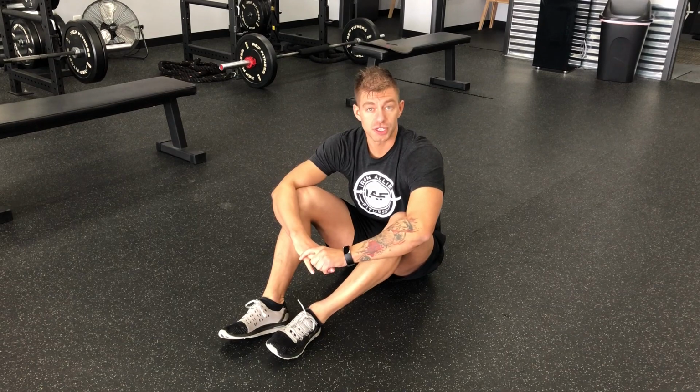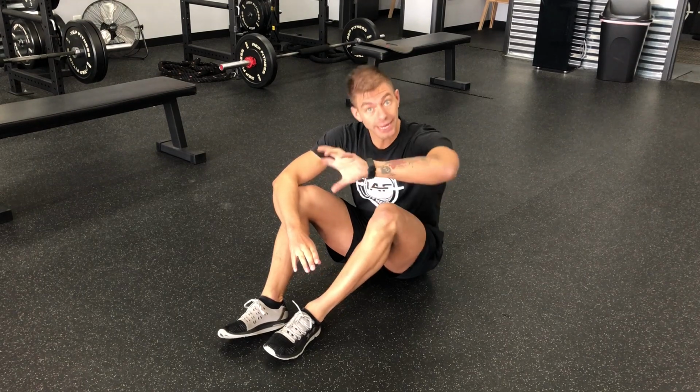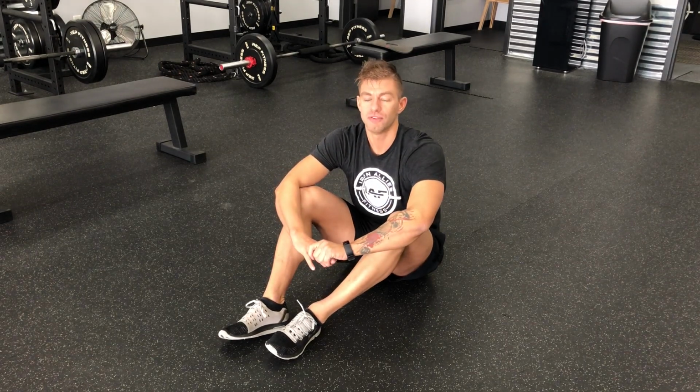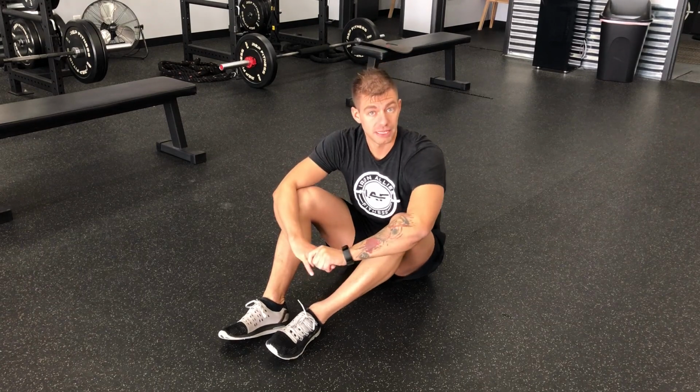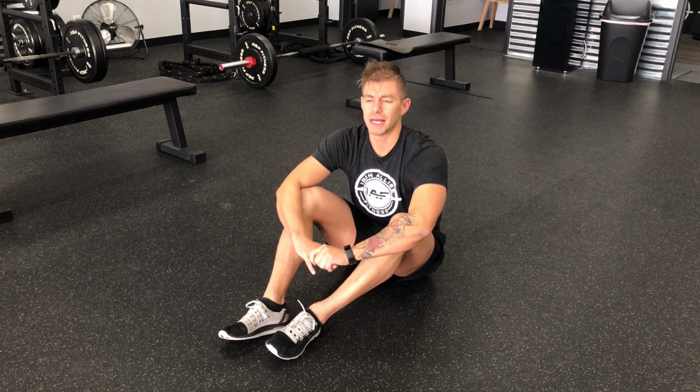It will also increase your ability to squat deeper with proper form and mitigate the butt wink, which is something we've talked about before. If you don't know what that is, we have a different video on it, but it basically compromises your low back when you're squatting. So these stretches can help limit that from happening.